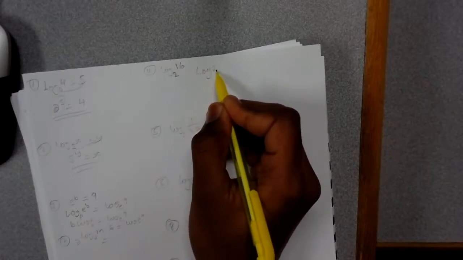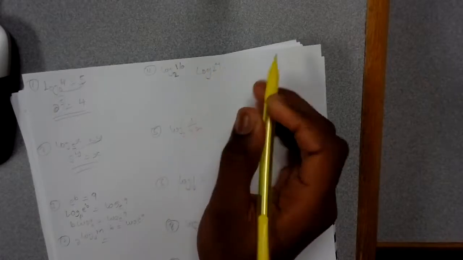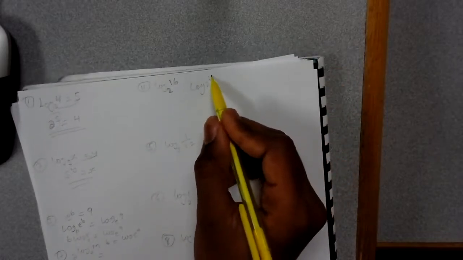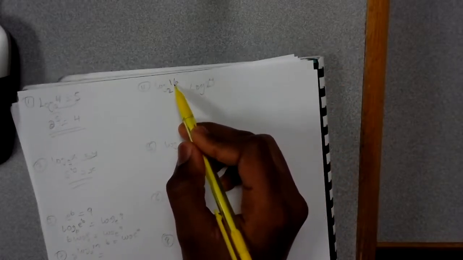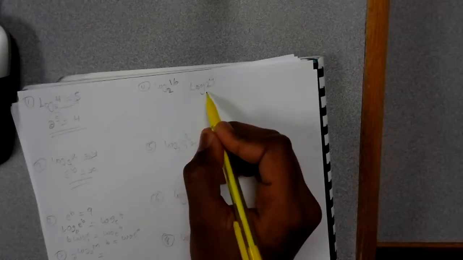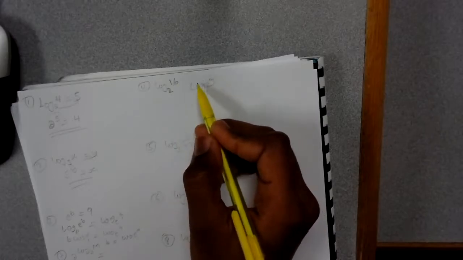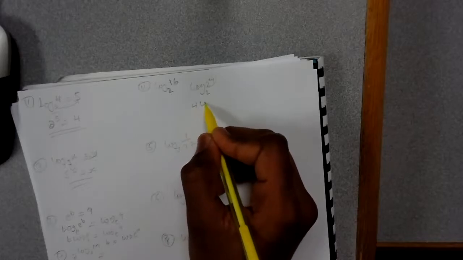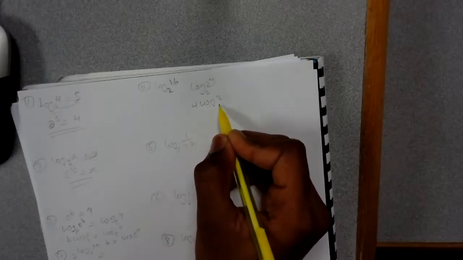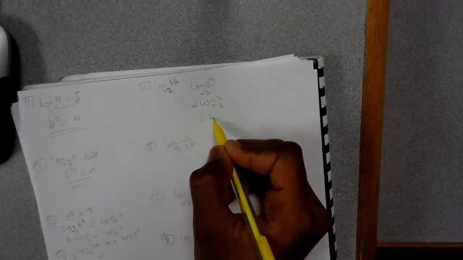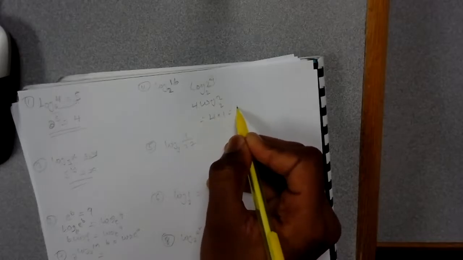Log 2 to the 4 is the same as 16, so I can substitute 2 to the 4 for the 16. Then I can put the 4 in front: 4 log base 2 of 2, which is 1. So this answer is 4 times 1, which is 4.